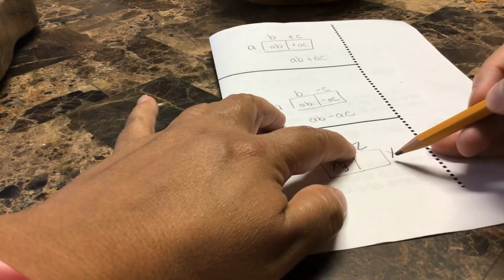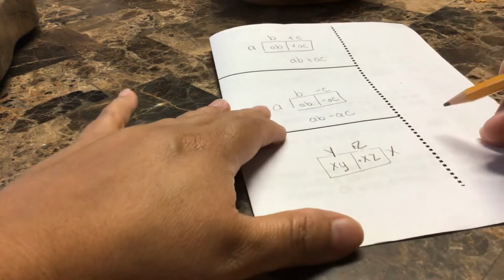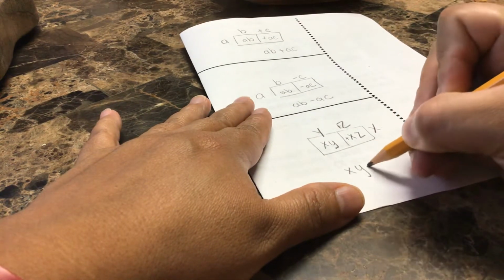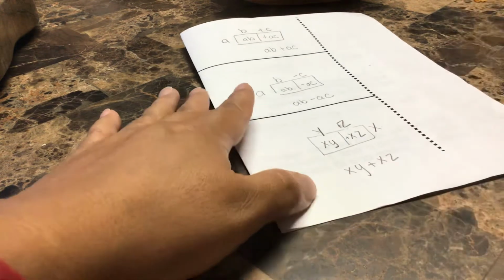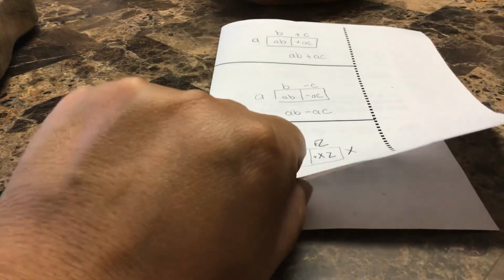And Z times X would be XZ. And since they're positive, we put a plus sign right there. And your answer being the same, XY plus XZ. This is called the box method. And the reason that I like the box method is because it's going to help us with factoring.